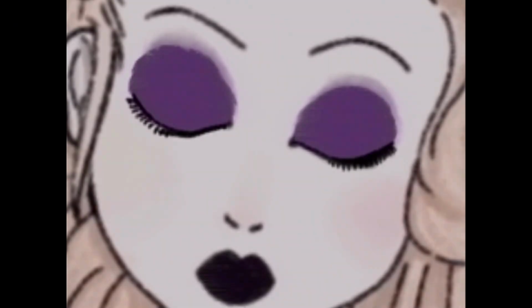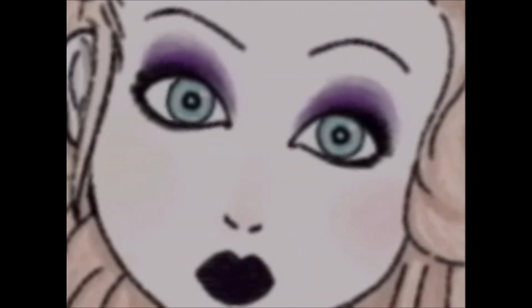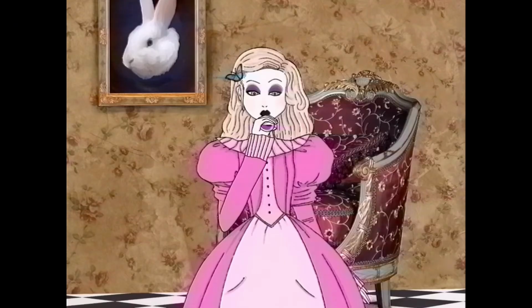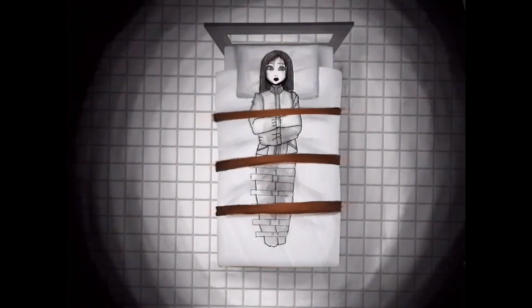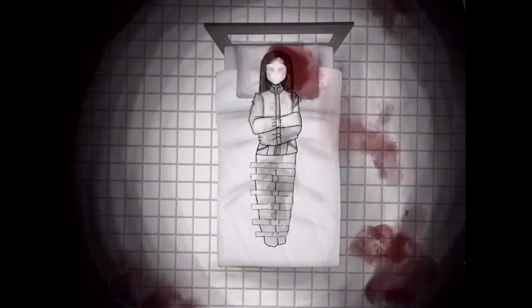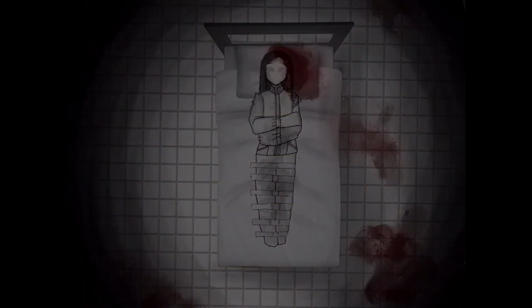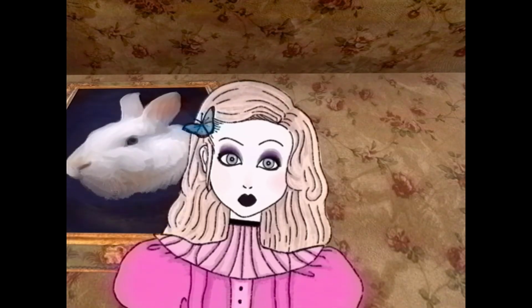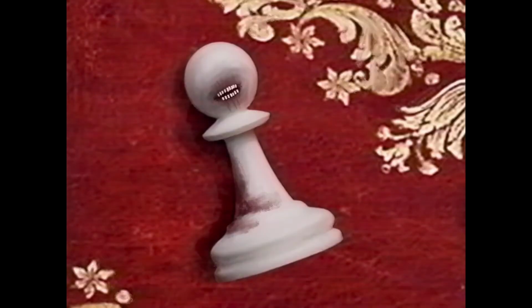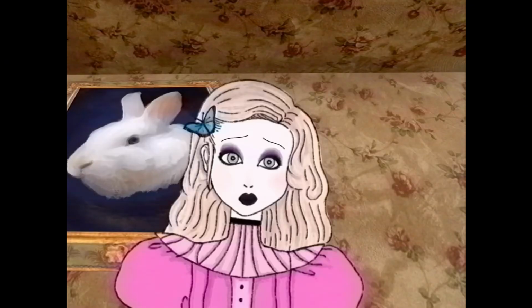It then cuts to Alice seemingly waking up and taking a drink of what could be medication. Then it cuts to what I would assume to be Alice in a room similar to the one before. She's in a straitjacket with what seems to be blood on a pillow and blood on the floor. Then it cuts to Alice inside of that house again, looking at a weird chess piece with sharp teeth and blood surrounding its mouth. Then cuts to a screen that shows text that says that this is slowly eating you.